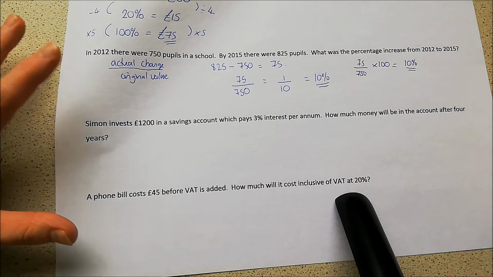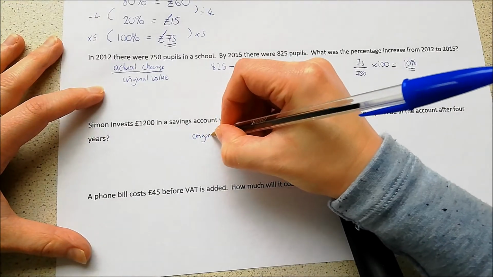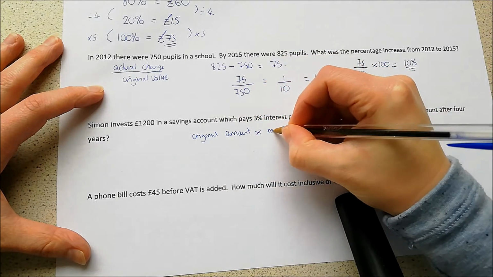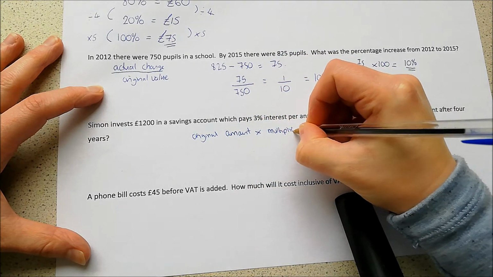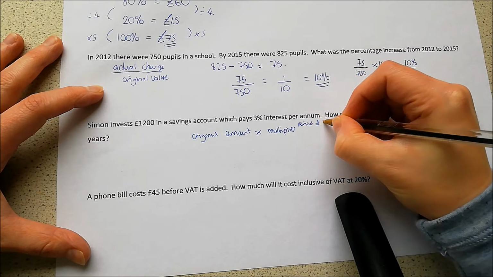What we would do here is we would use the formula: original amount times multiplier to the power of the period of time.